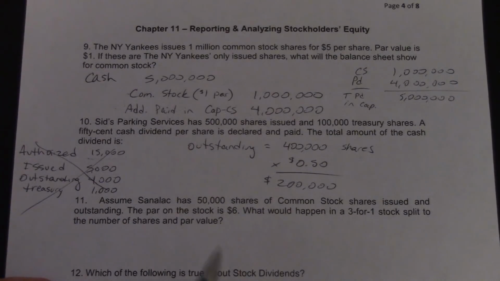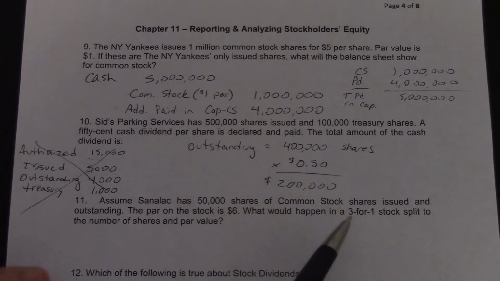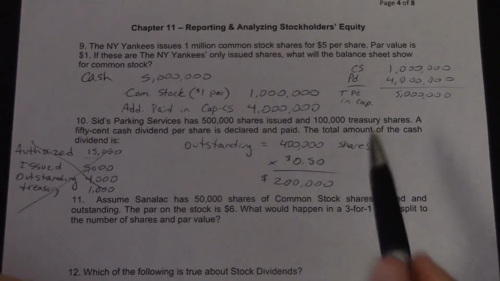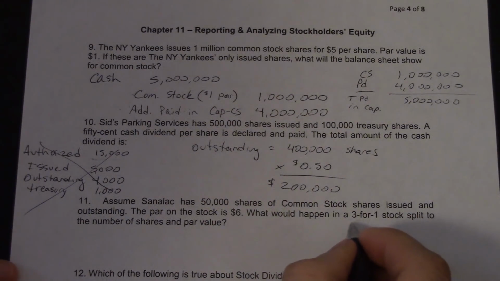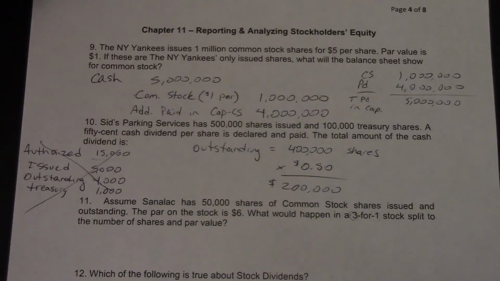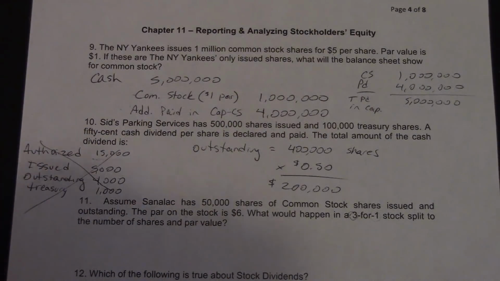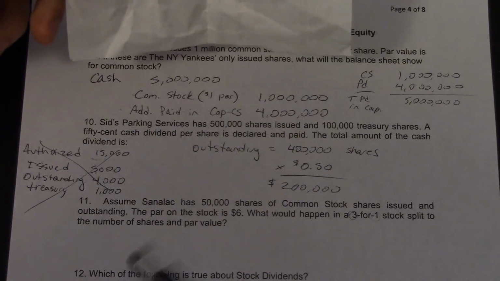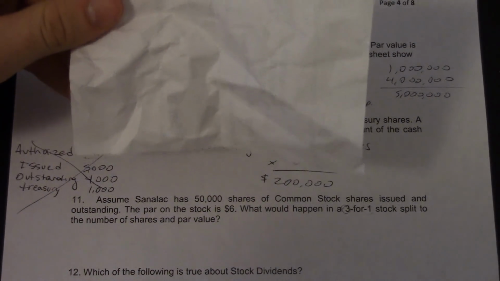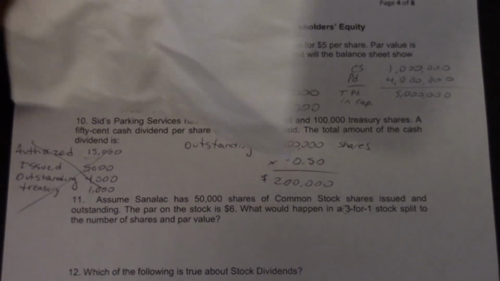Okay, assume that we have 50,000 shares of common stock issued and outstanding, so there's no treasury stock. The par value on the stock is $6. What would happen for a 3-for-1 stock split to the number of shares and par value? A stock split is saying that you're going to get 3 shares for every 1 share that you have. So an example of this could be, think of every share as a piece of paper. And shares are pieces of paper, so that's a pretty easy comparison.